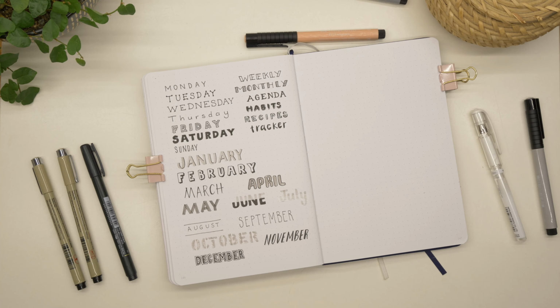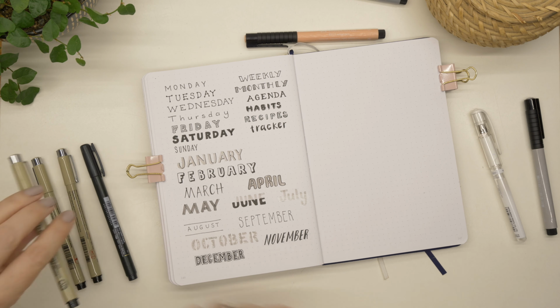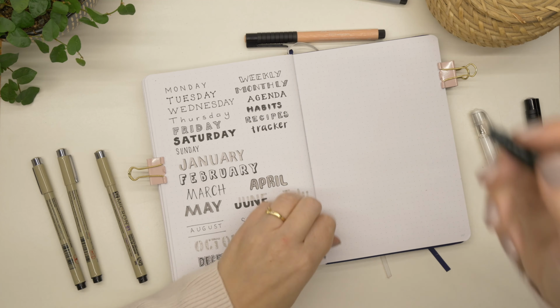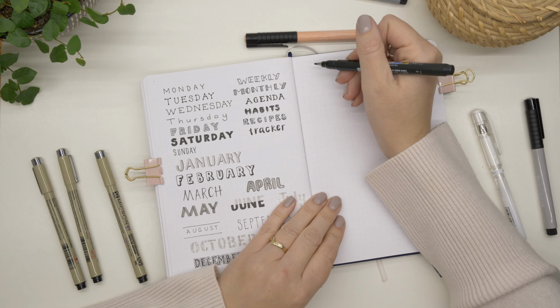So that is our basic collection. And now we're going to move on to the hand collection. So where you're doing script fonts and more calligraphy based ones.